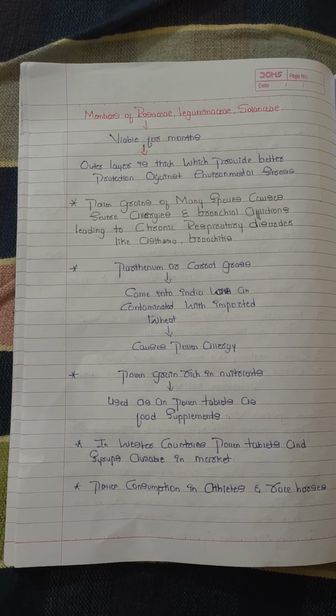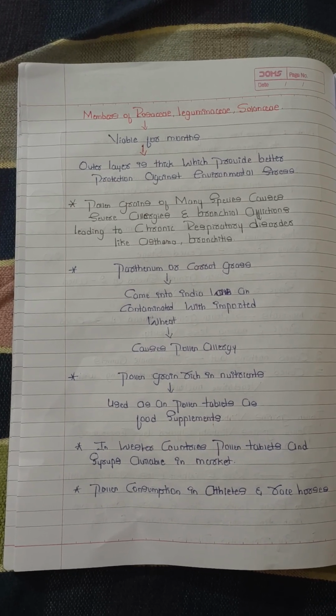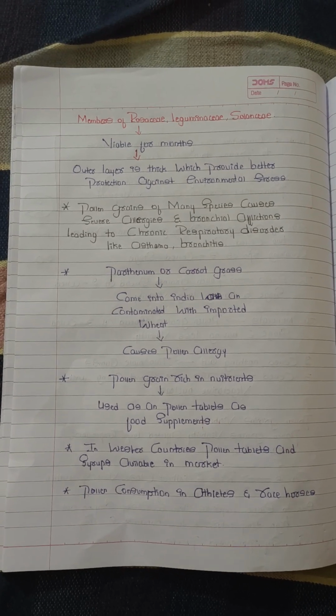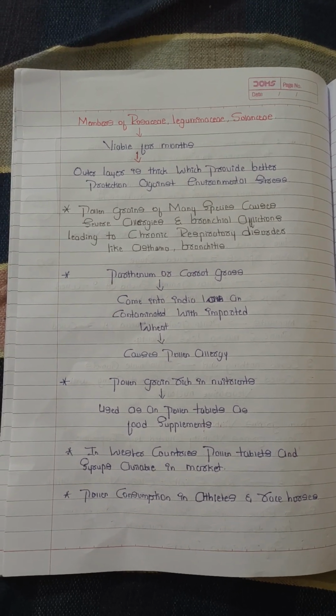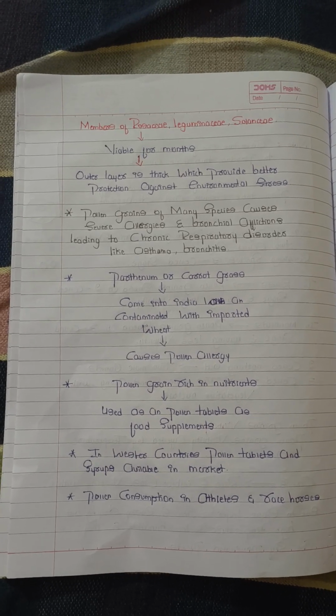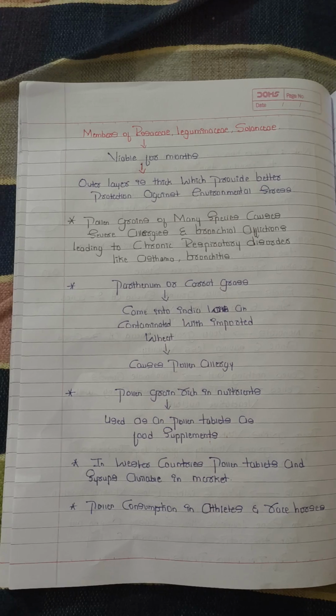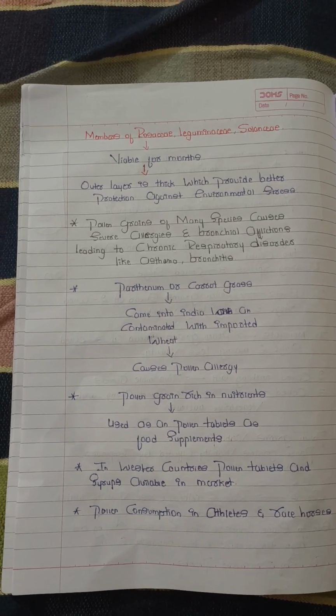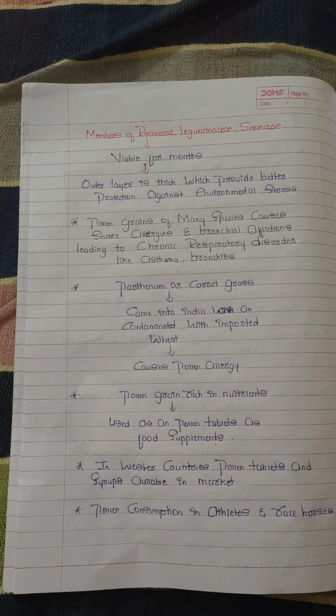Why do pollen grains remain viable for a month? Because the outer layer, the exine, is very thick, and it provides better protection against harsh environments like high temperature and low humidity. Hence pollen grains remain viable for a month.